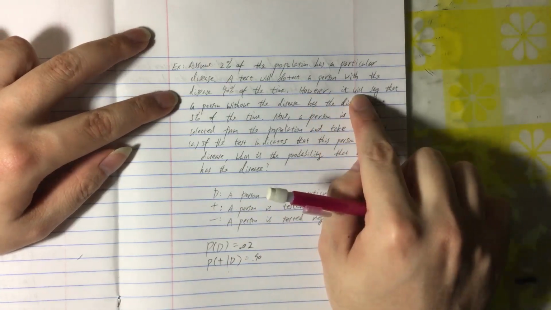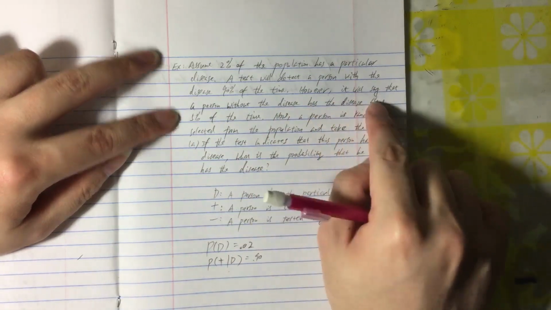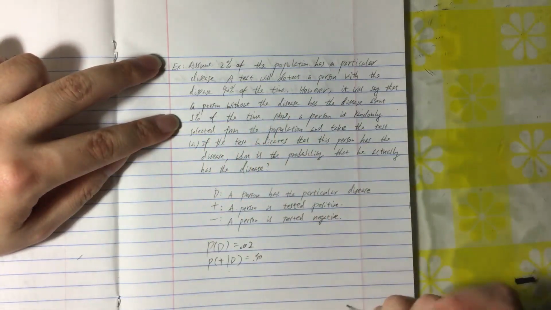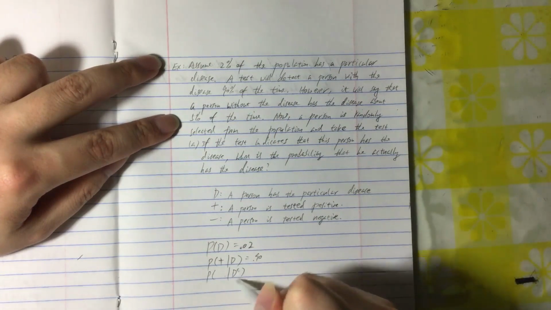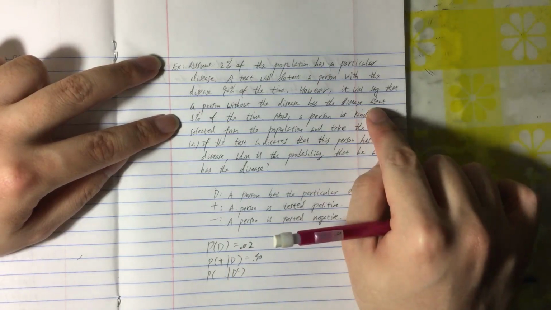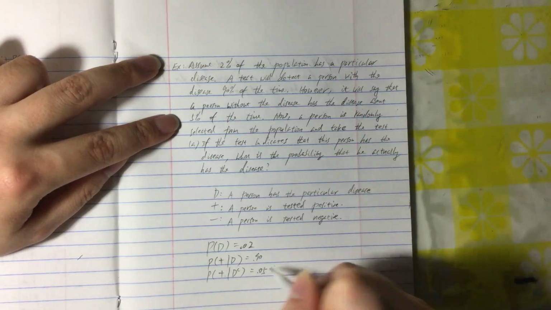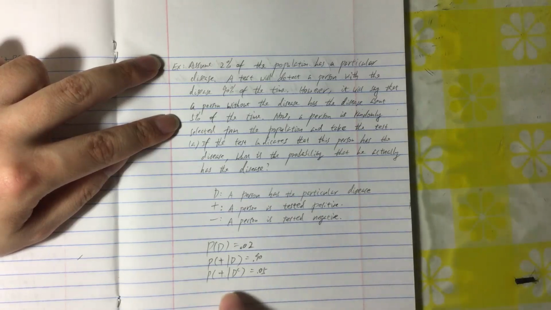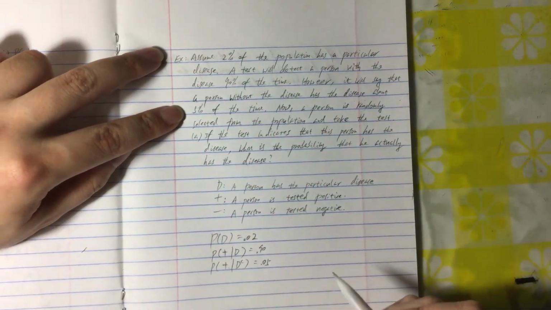However, it will say that a person without disease has a disease about 5% of the time. That means if a person doesn't have a disease, the test will say the person has a disease 5% of the time. That's what's given.